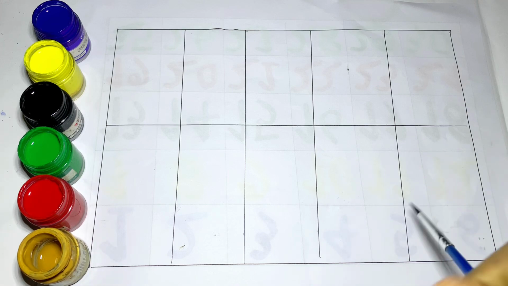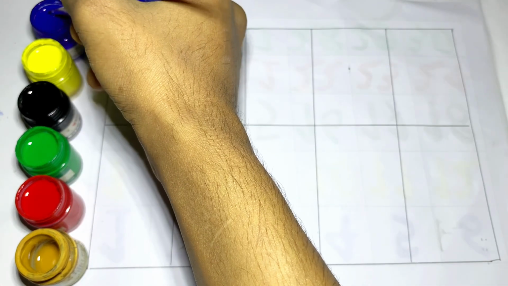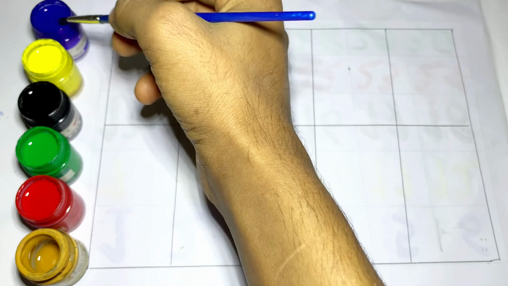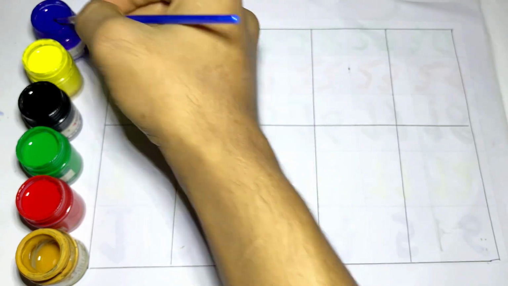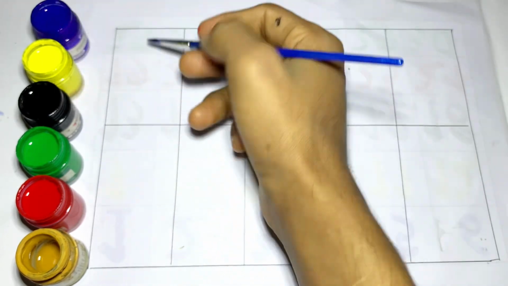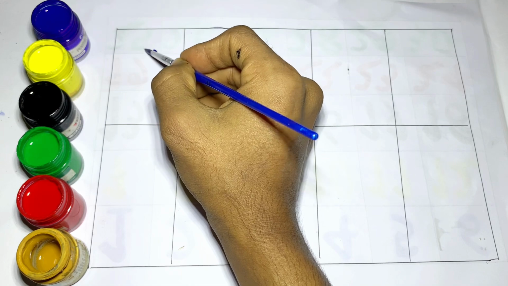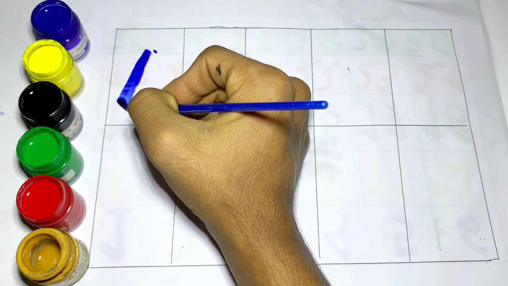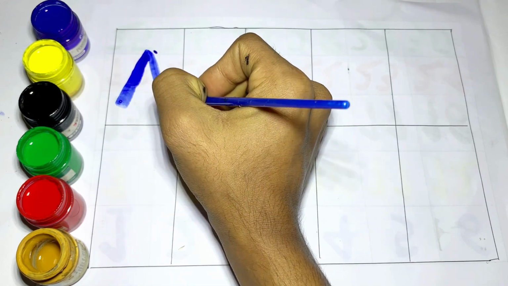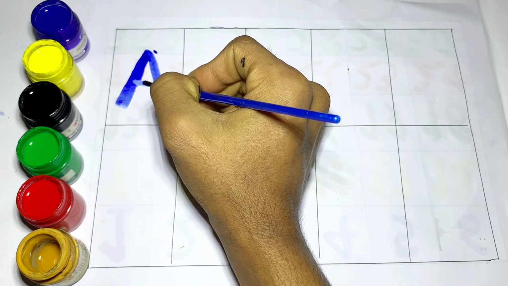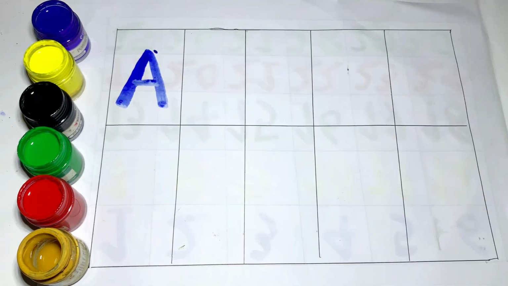Kids, now we are coloring alphabets. Kids, first draw A. A for apple. A for aeroplane. And use blue color.